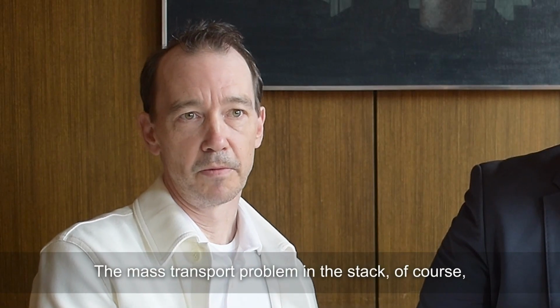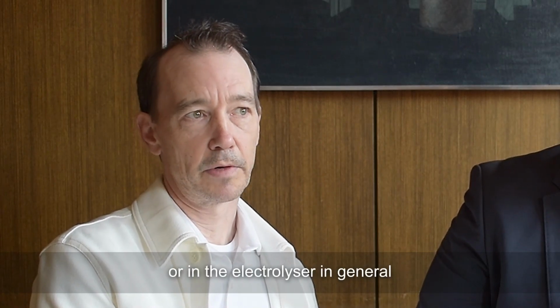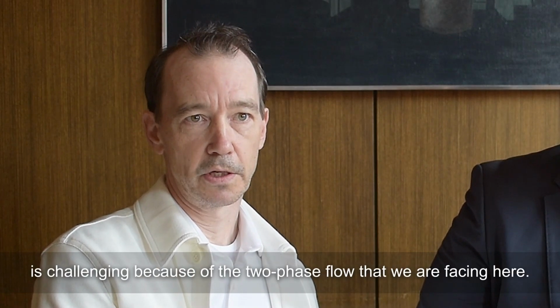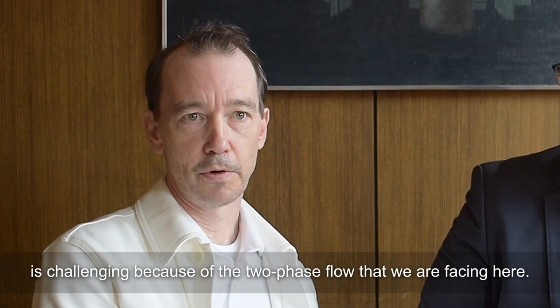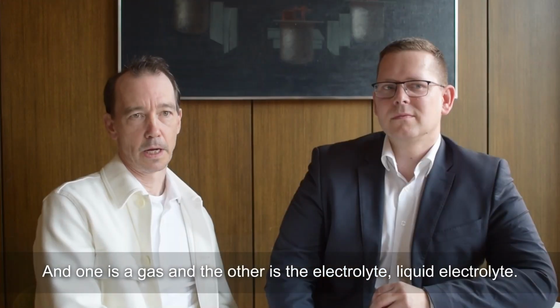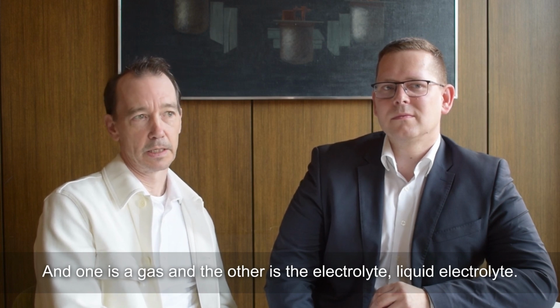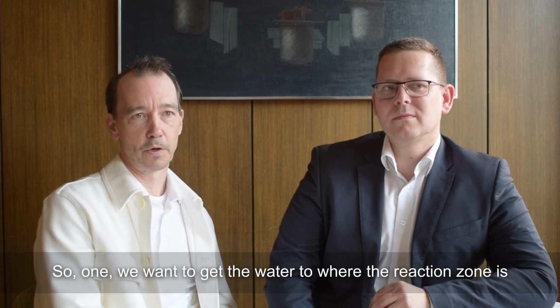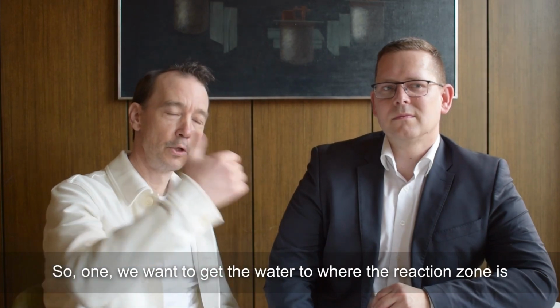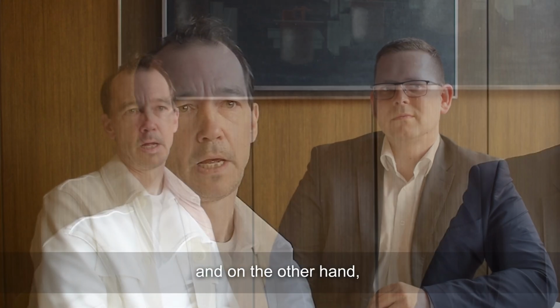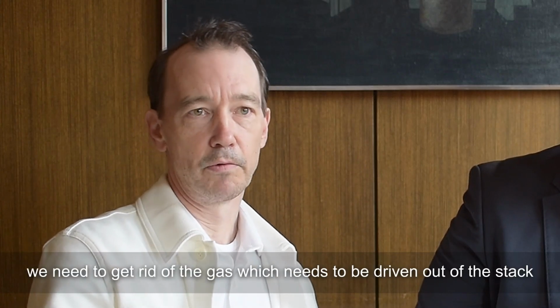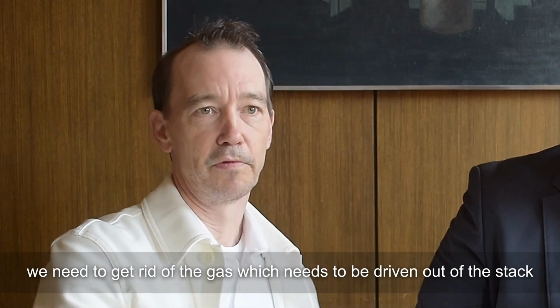Mass transport in the stack, or in the electrolyzer in general, is challenging because of the two-phase flow that we are facing here. One phase is gas, and the other is the liquid electrolyte. We want to get the water to where the reaction zone is, and on the other hand, we need to get rid of the gas, which needs to be driven out of the stack.